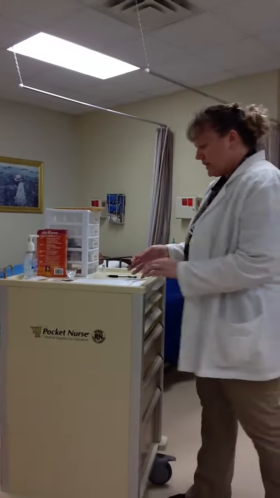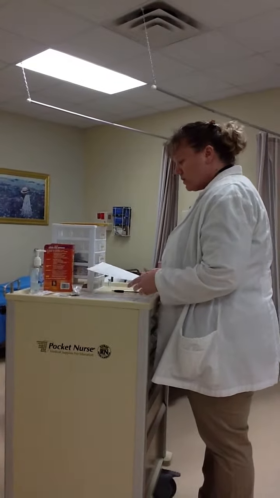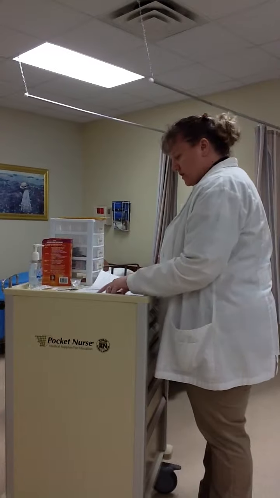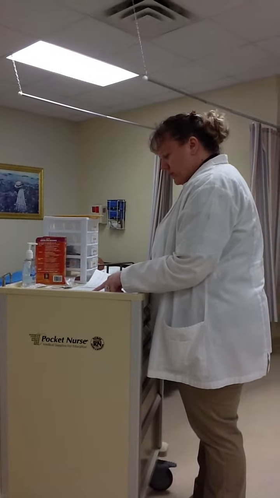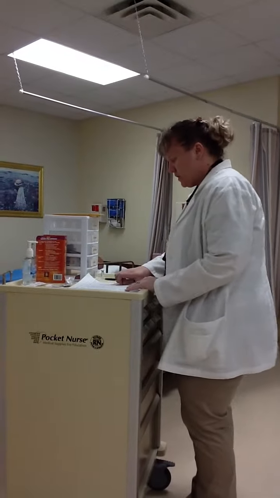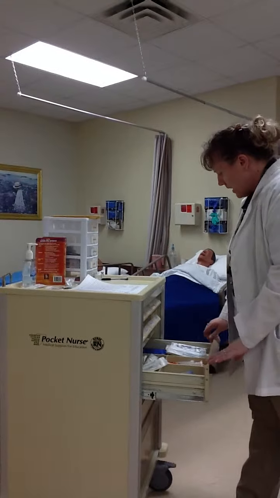Next, I have regular insulin sliding scale. I note that my patient's going to receive 4 units, but I also noted earlier when I was checking this that my patient also has a long-acting insulin. They have 24 units that's sub-Q BID. So I know that I'm going to have 2 insulins. One will be clear and one will be cloudy. So I will mix those.